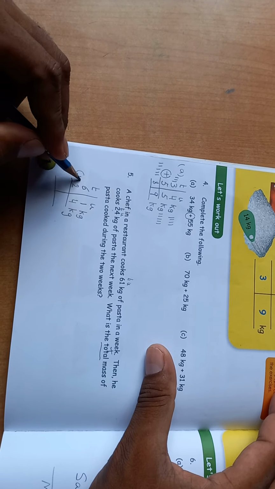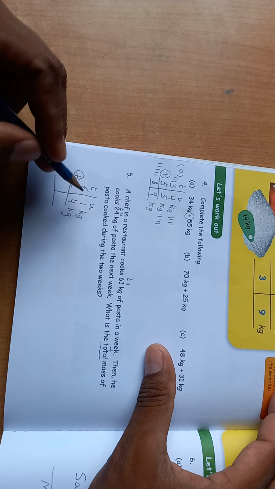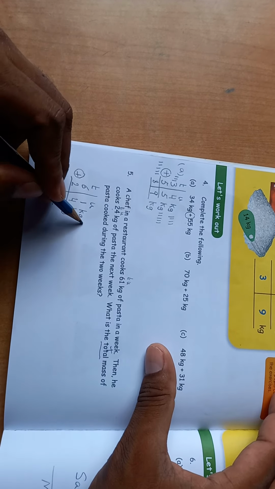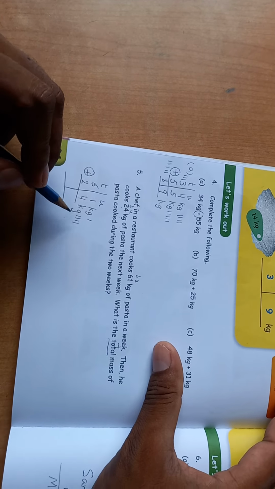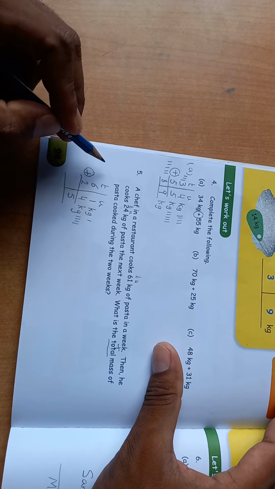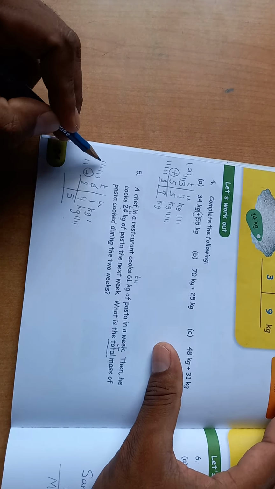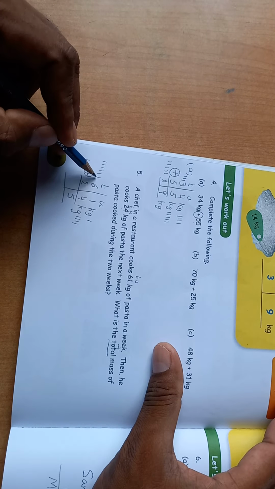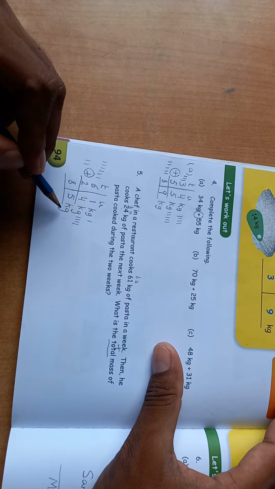Don't forget to circle the plus symbol for addition. 1 plus 4. Let's sum up together. 1, 2, 3, 4, 5. 6 here. 1, 2, 3, 4, 5, 6. Here we have 2. 1, 2, 3, 4, 5, 6, 7, and 8. So 85 kg.